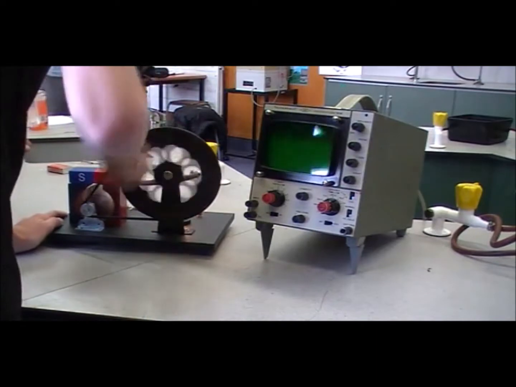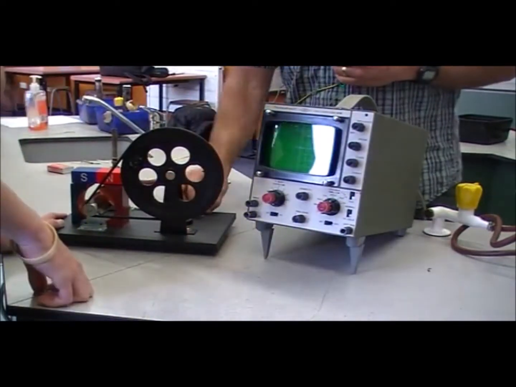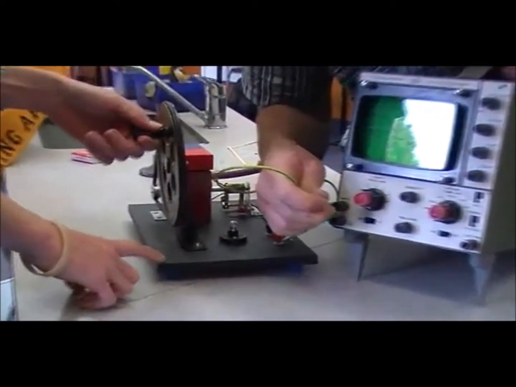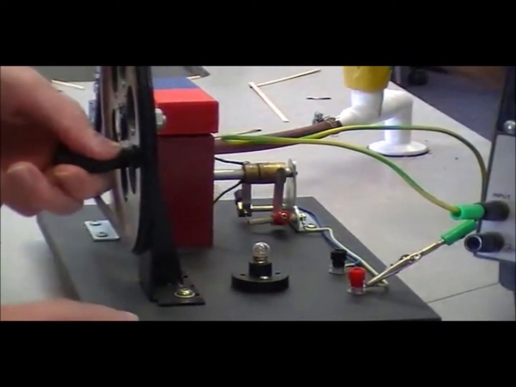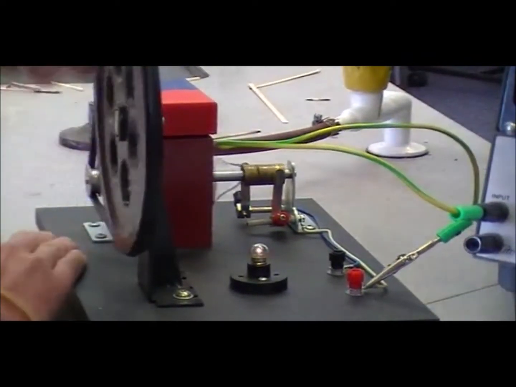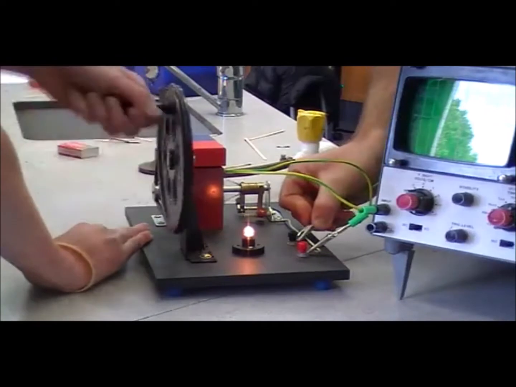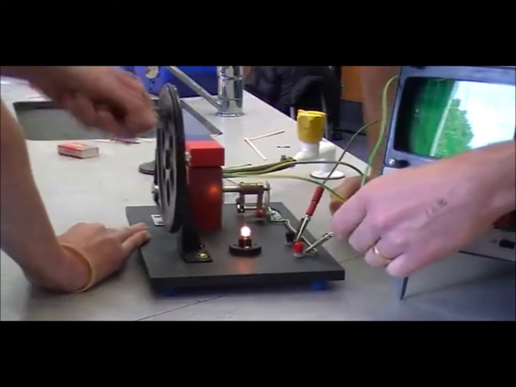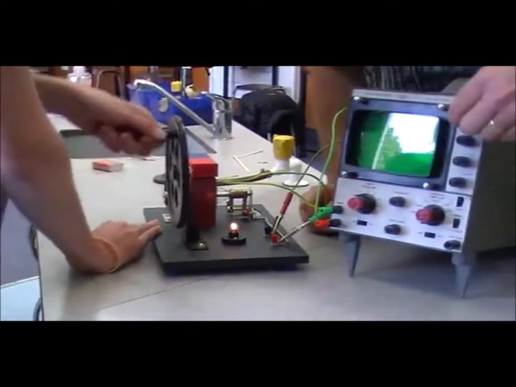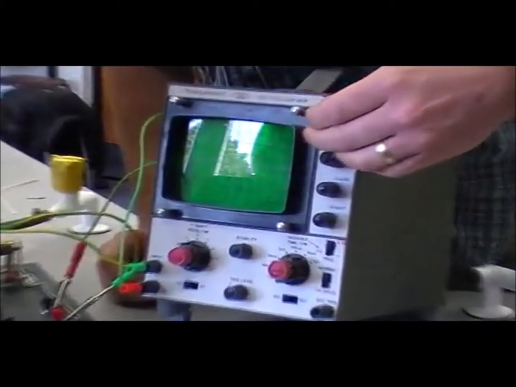Oh wait, I can't see the light from here. Wait, spin it around. Spin it. Don't boom. Hey. Crank it. What's the scope up to? I mean the galvanometer.